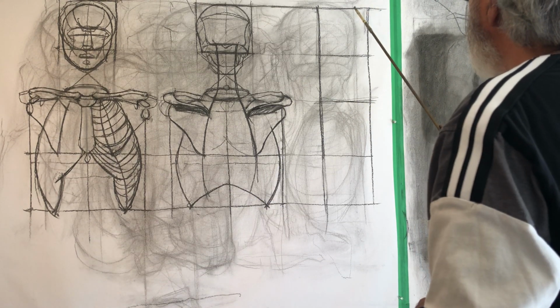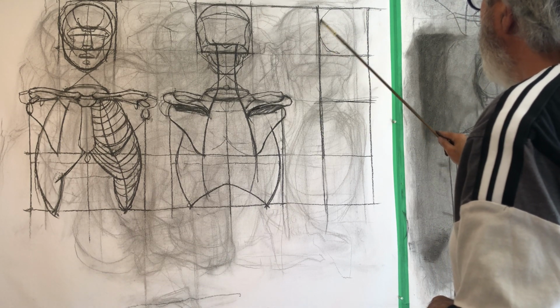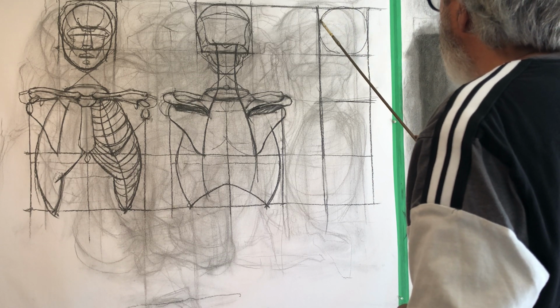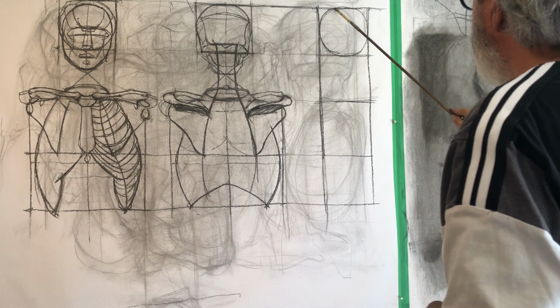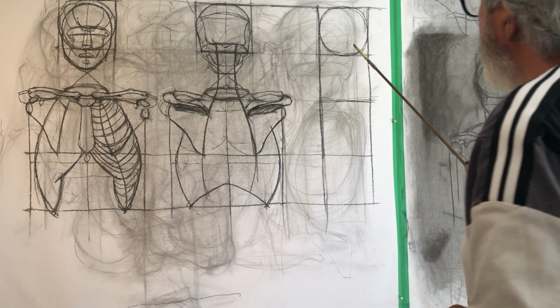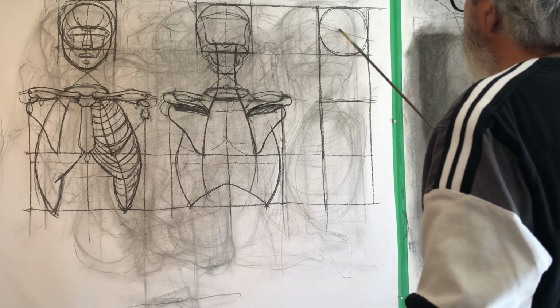Profile. Start off your drawing from the profile or lateral view with your ball. Now we can use a ball and an egg. We talked a little bit about this idea of having an angle going in here.